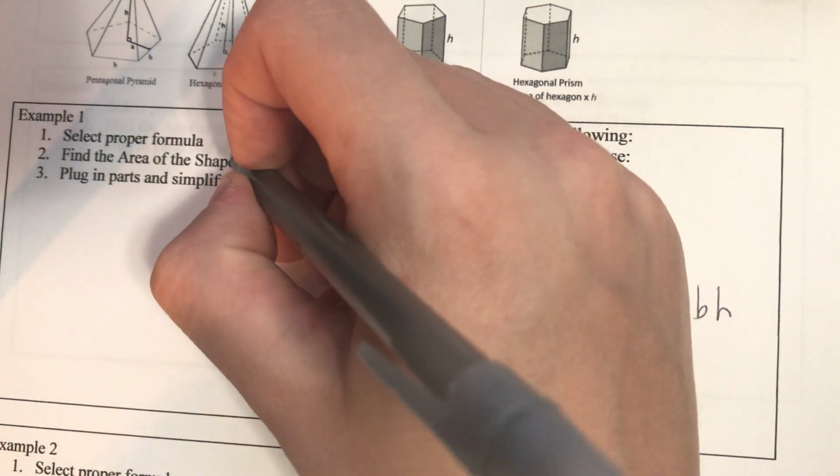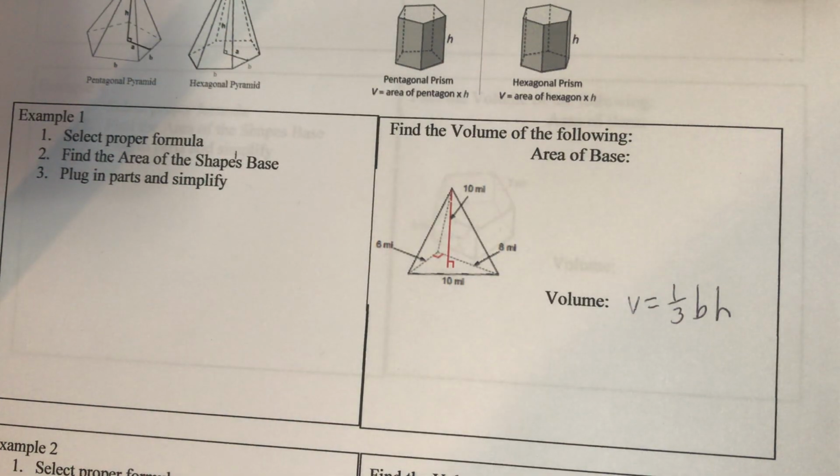There really should be an apostrophe here. Sorry about that. The shape's possessive. You're going to learn some English here too.